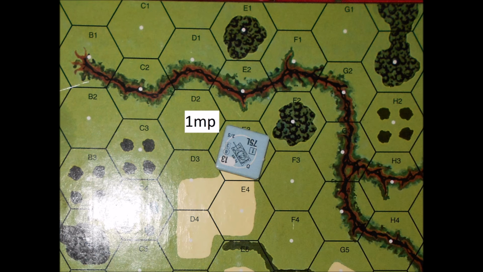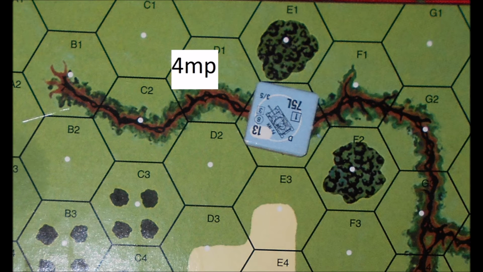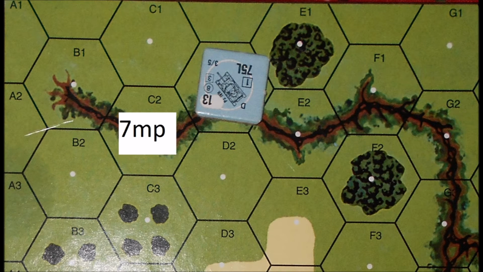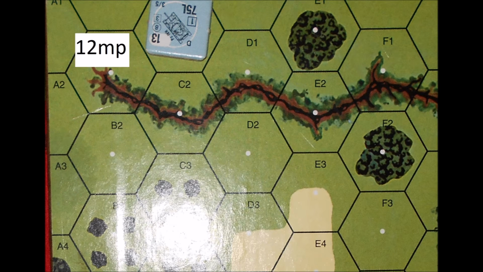Now, let's go to tanks. For a tank to enter a gully hex, it will cost 2 movement points plus cost of terrain. So for the German tank to travel from E3 to E2, it would cost 1 MP to start, then 2 MP to enter the gully, plus 1 more MP for the open ground of the gully itself for a total of 4 MP. To continue along the gully to D1 would cost 3 MP more. To go from D1 to C1 would cost 4 plus cost of terrain for going up to a higher level of elevation for an additional 5 MP.